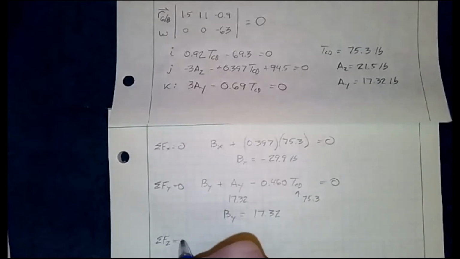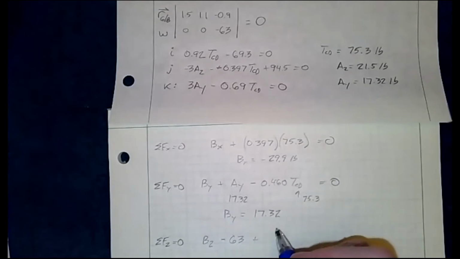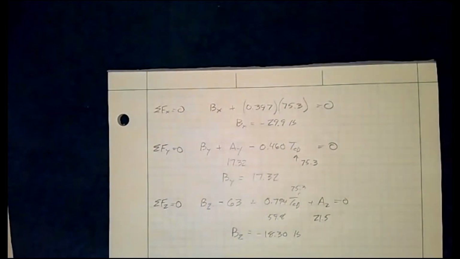And then lastly, BZ. So sum of the forces in the Z. For that, we have BZ. And we're going to minus 63 because that's the weight, plus our 0.794 tension CD, and then plus AZ all equals 0. So we know it's 21.5. We know that we multiply 75.3 to that, that ends up being 59.8. If you put 75.3 in here. So we solve, we get BZ equal to negative 18.30 pounds. And I'm sorry, it's off the board. So there you have it. So there's your 6 unknowns done.